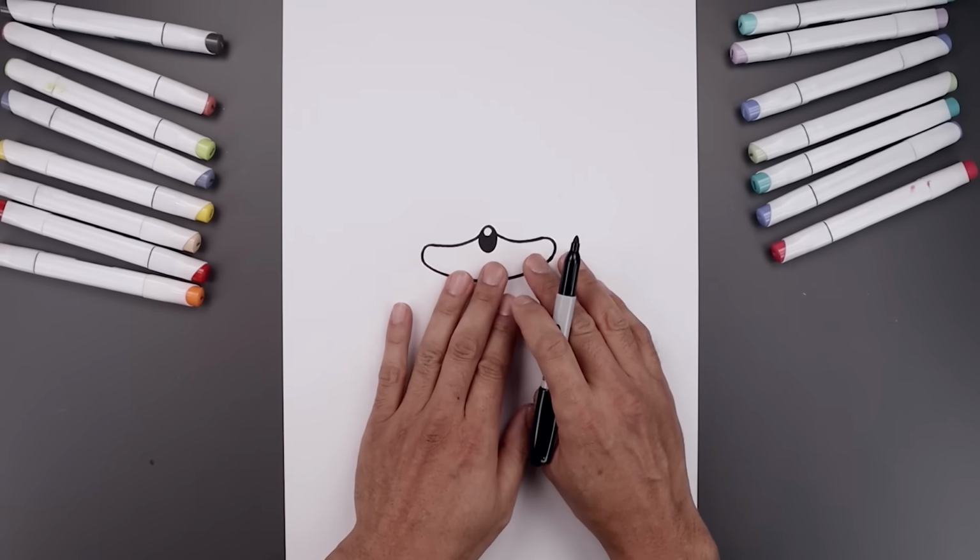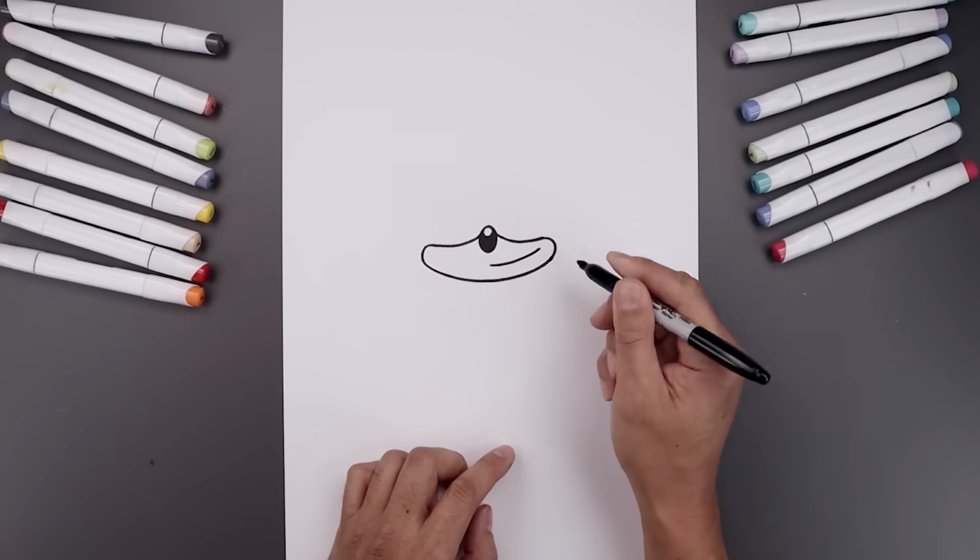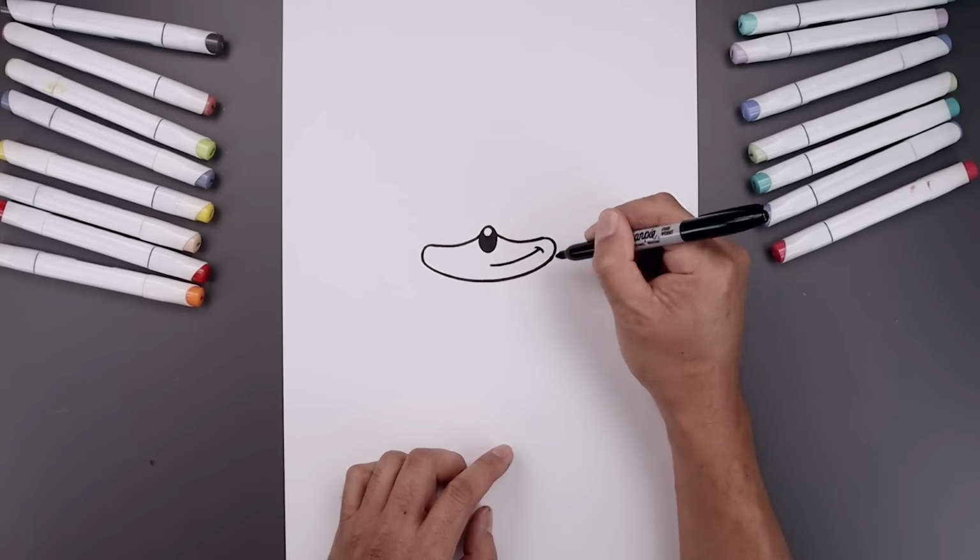Now I'm going to shift the mouth over towards the right side. We're going to start right in the middle, bend this out, and then up, and then add a bracket on the corner of the mouth.